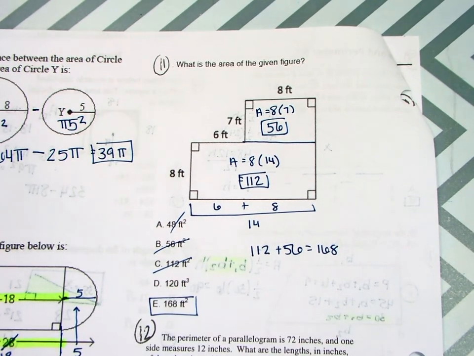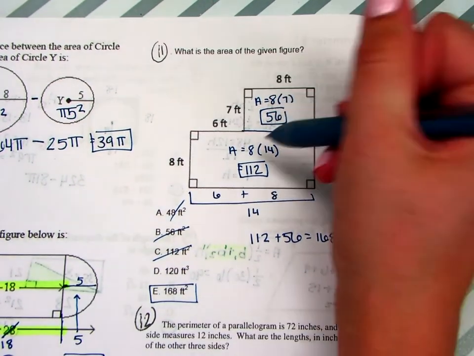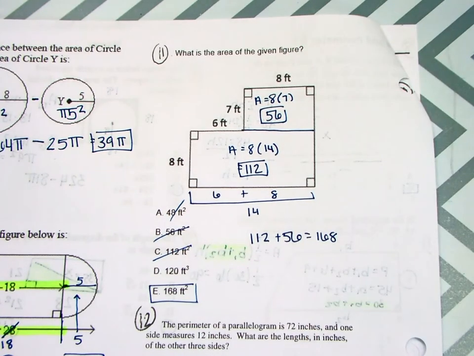So just break that shape up into shapes that you understand. You could have broken it up into another shape if you wanted to. It's just a little more adding. So whatever is easier for you.